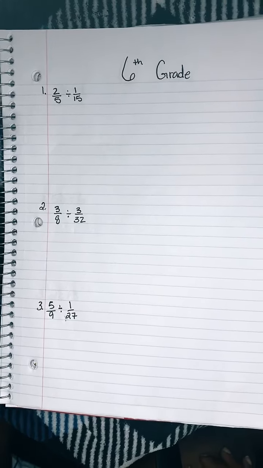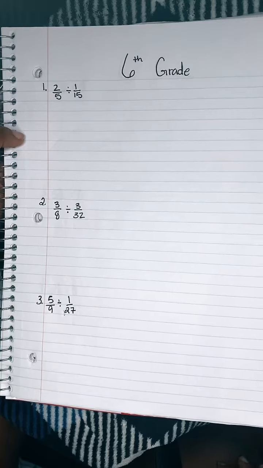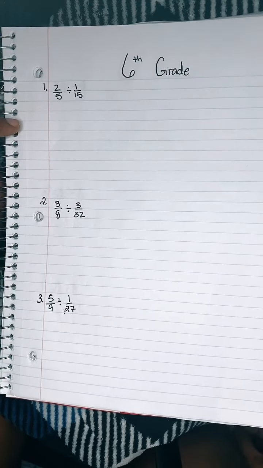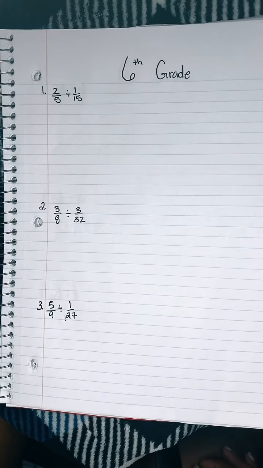Okay. So that's why I don't teach 5th grade, because I don't know what they cover in 5th grade. But yes, I do teach Algebra 1, geometry, pretty much anything besides calculus and below. Pre-calc, yep.